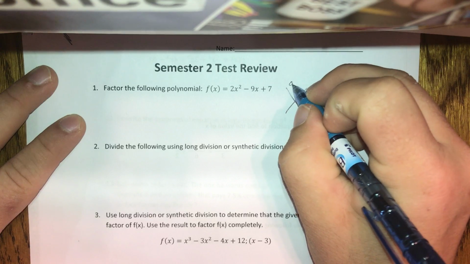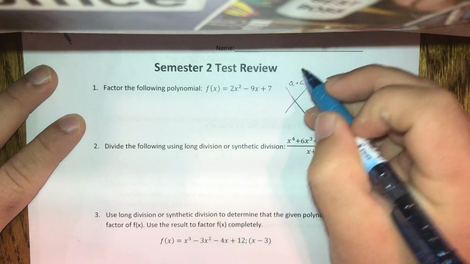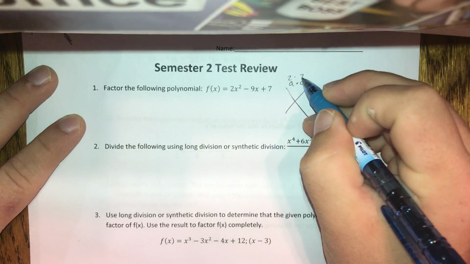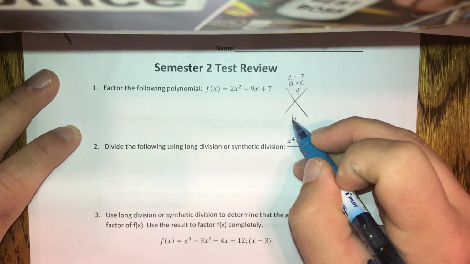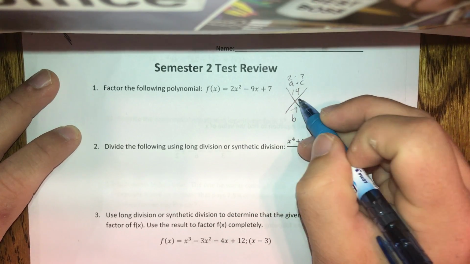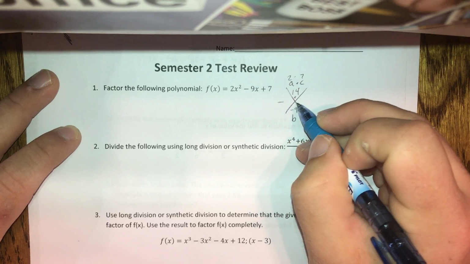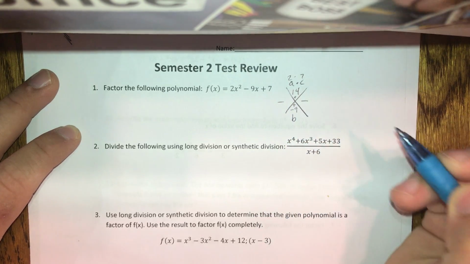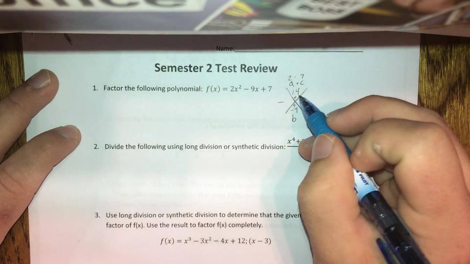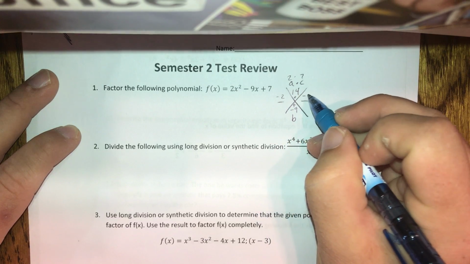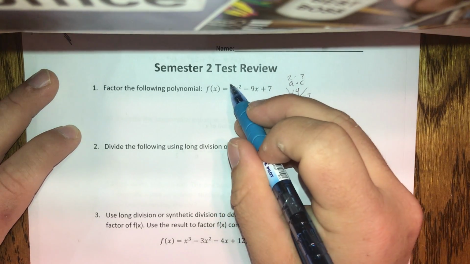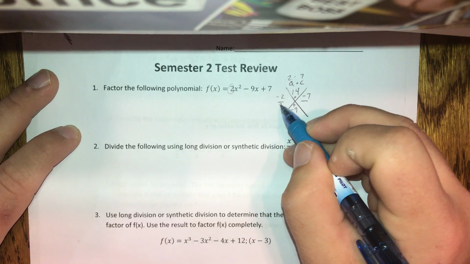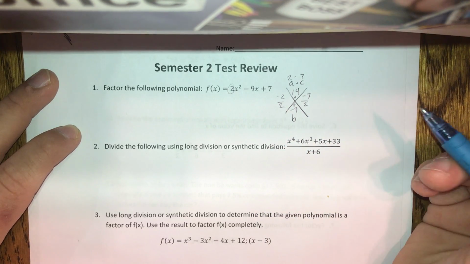On top, you put a times c, which on this one, your a is 2 and your c is 7. So it's going to be 14. On bottom is going to be the negative 9. It's your b. And you try and think what two numbers multiply to 14 and add to negative 9. And so in this case, it's going to be negative 2 and negative 7, which multiply to positive 14, add to negative 9. And lastly, you're going to divide by the a. So we're going to divide both sides by 2 and simplify if you can.